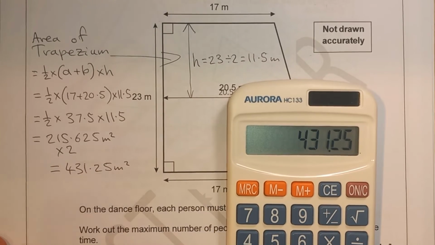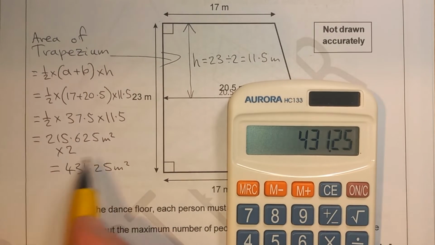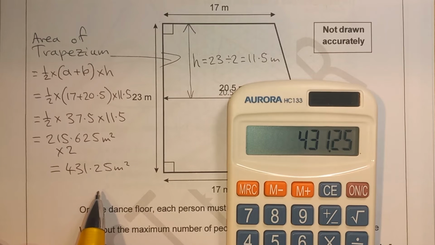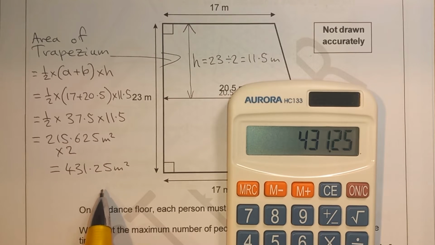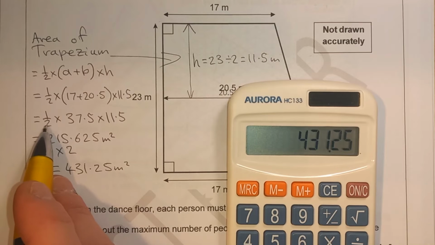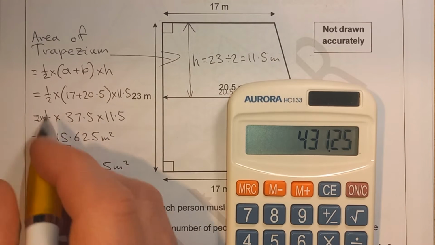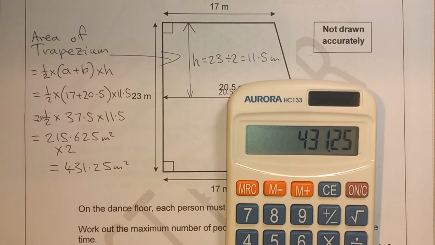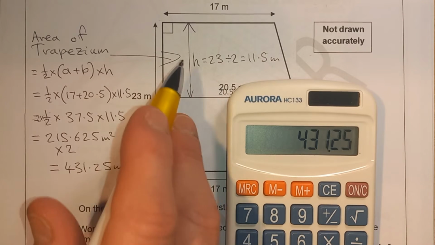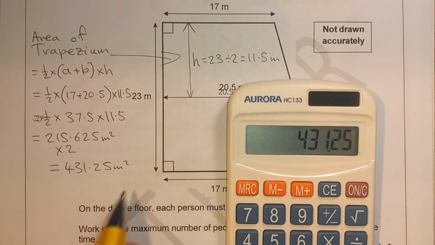Which gives you 431.25 metres squared. Now, I did it this way because I thought it was clearer to work out the area of one straight away, but if you think, well, I want two of them, we were multiplying by half here. We could have actually said, well, if I'm multiplying it by 2 as well, I cancel it out. So we could have gone straight to 431. But if that's not clear, ignore that. We worked out the area of a trapezium and then doubled it to get the area of the dance floor.